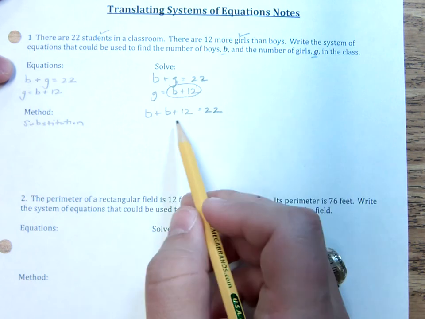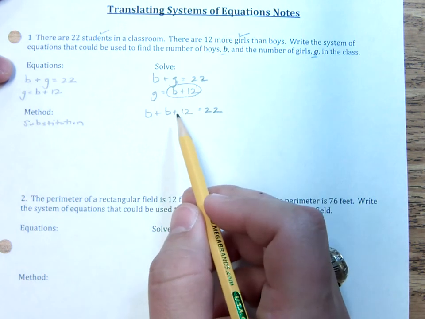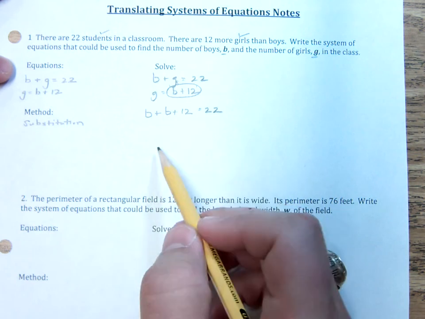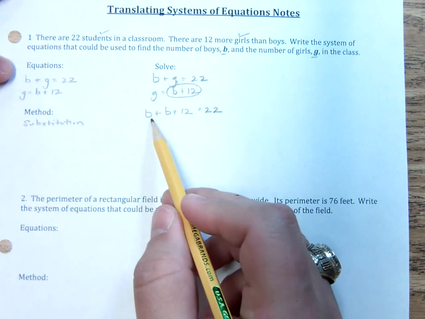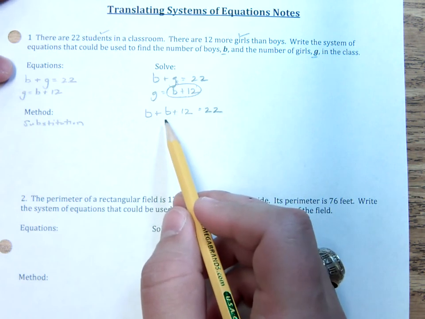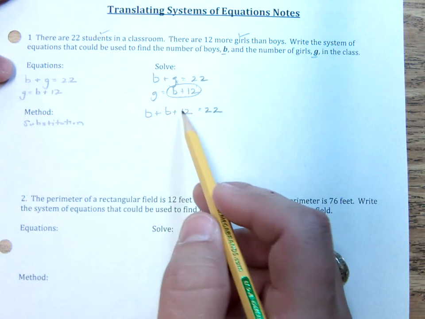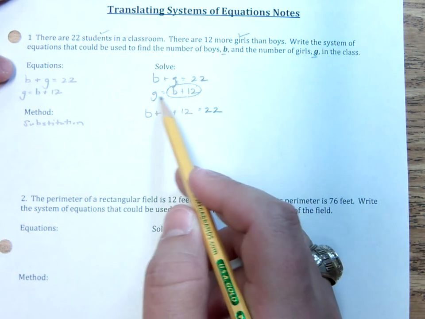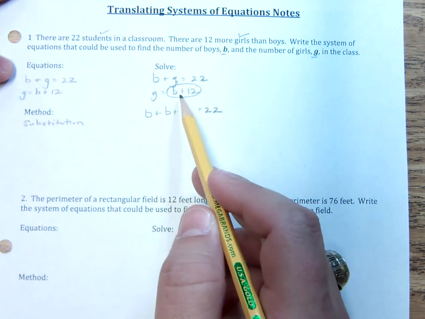When you do substitution, you should substitute so that you only have one variable. Now I have a b plus b. Okay? Substitute so that you only have one variable. If you still have a g there, you've done something wrong. You're not putting in g equals b plus 12. You're just putting in b plus 12, because you know that g is, that's what g equals means, g is b plus 12.